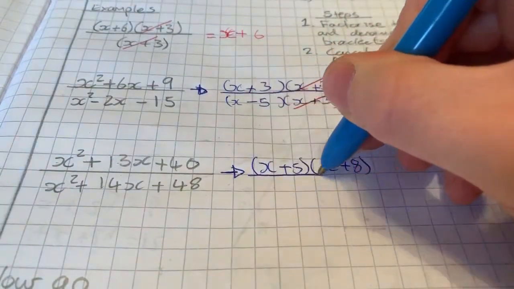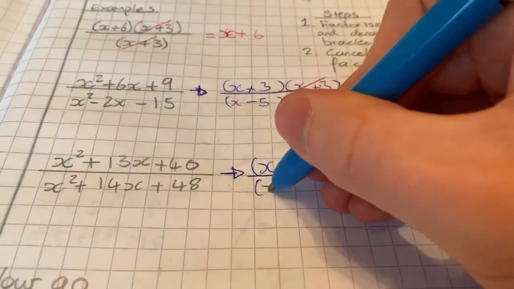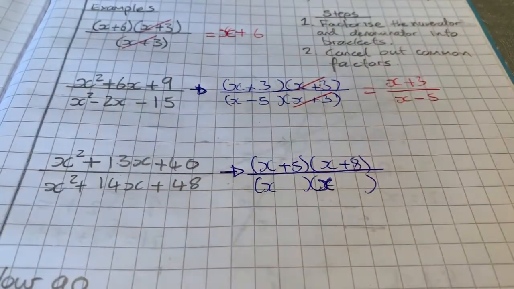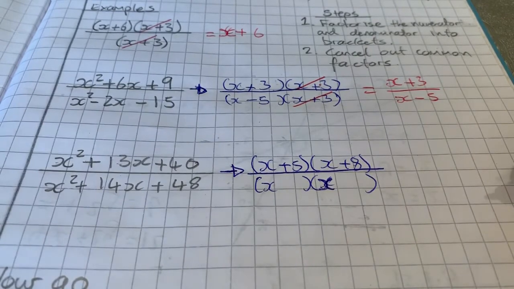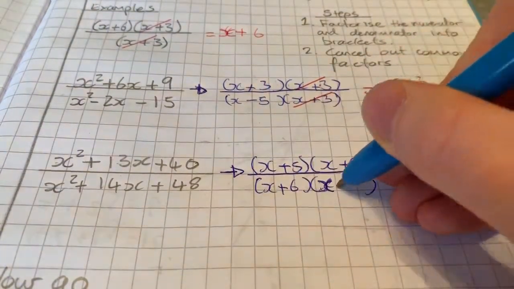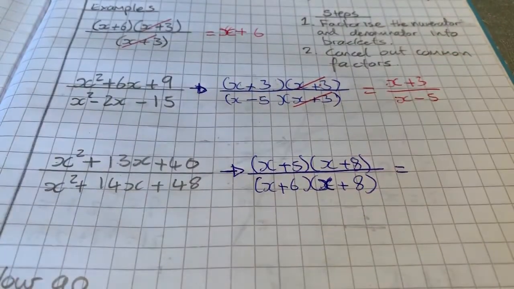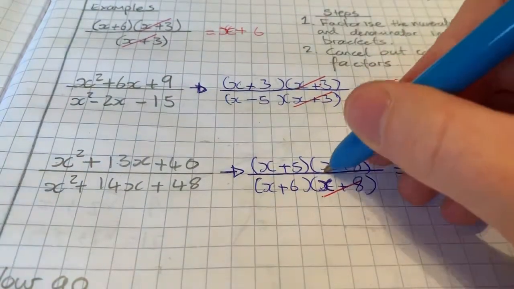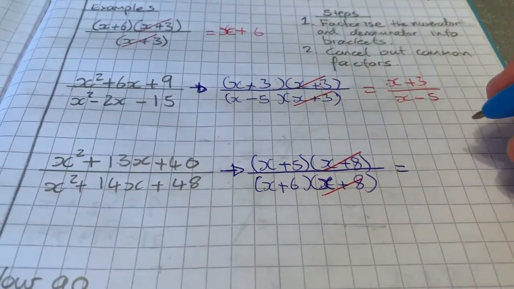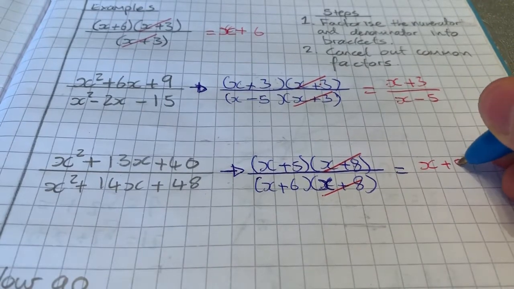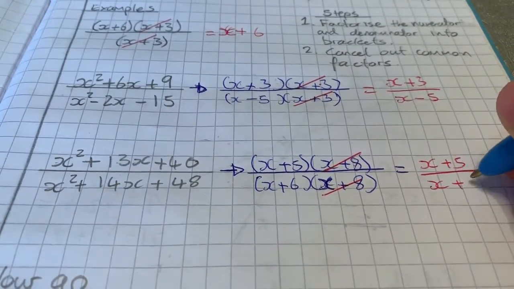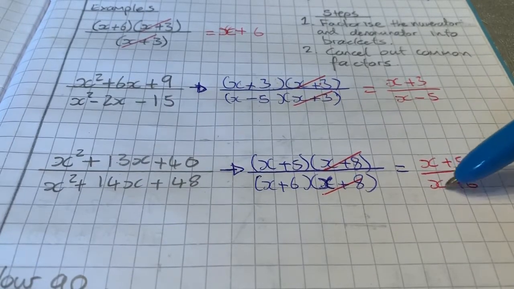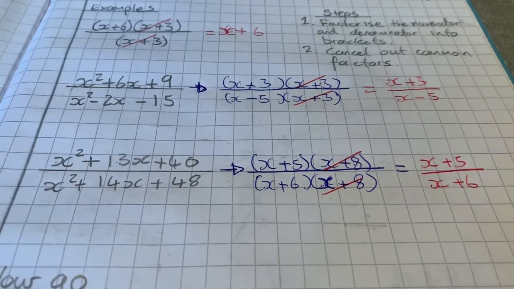For the denominator, two factors that multiply to make 48 and add to make 14 are 6 and 8. Cancelling the common factor x plus 8, we get an answer of x plus 5 all over x plus 6. One thing to note, we can't cancel down these x's, because these are added together and they're actually different values.